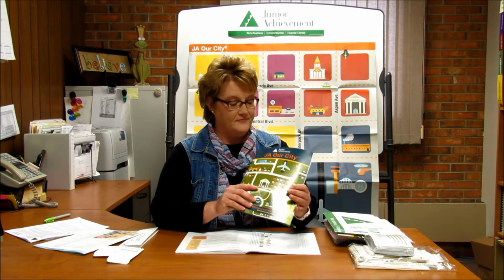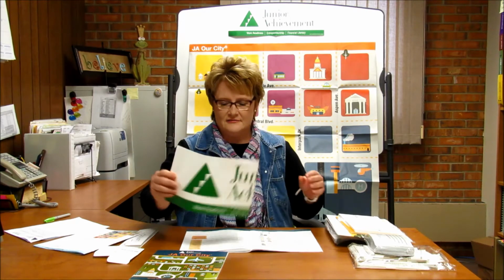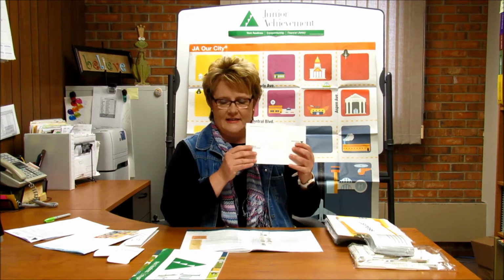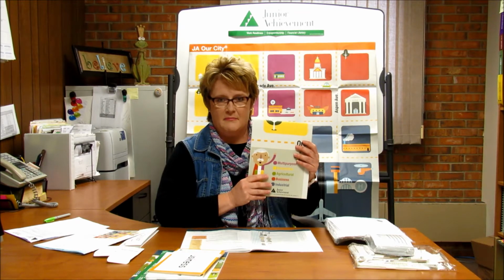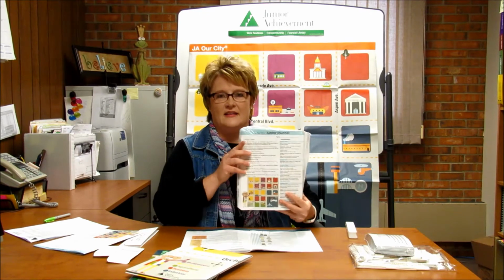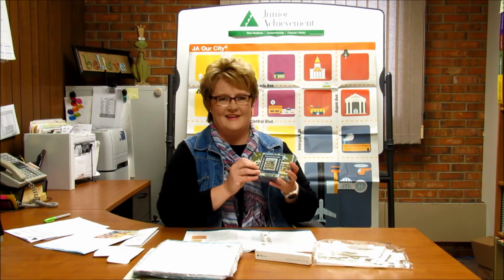The items that you will need for today's training session are the JAR City Guidebook, your JA banner, the table tents, the vocabulary words, the zone map, which is illustrated behind me, the junior journals, the rulers, the pop-up buildings, and the student take-home magnets.